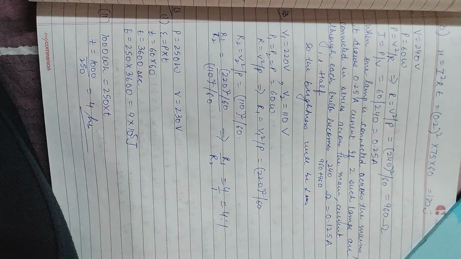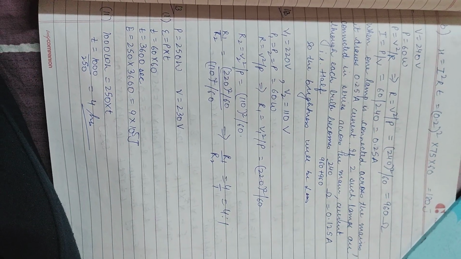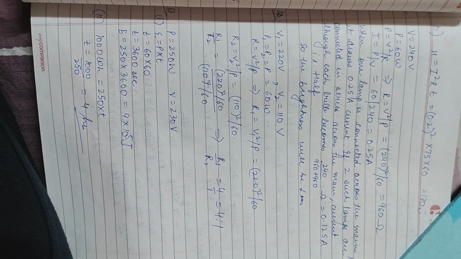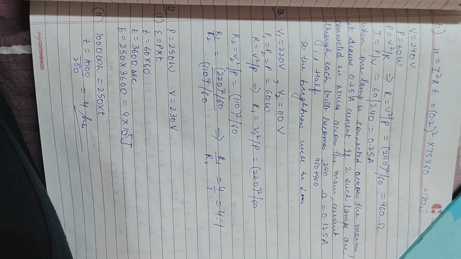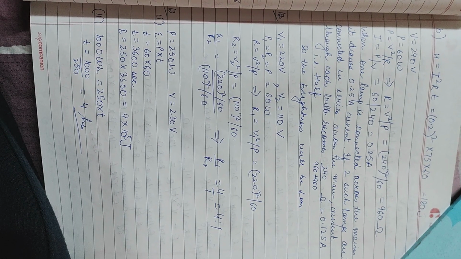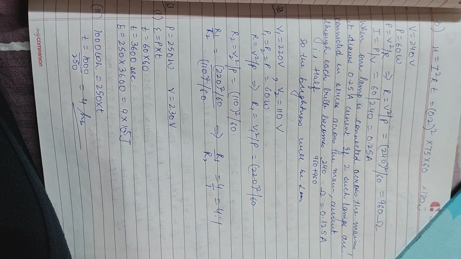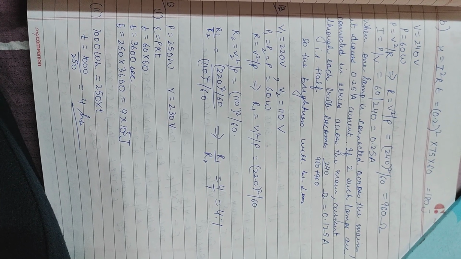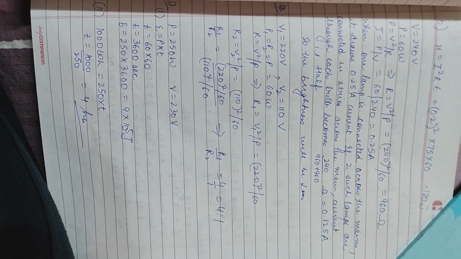13th question. An electric bulb is rated 250 watt and 230 volt, and calculate the energy. Energy is equal to P into T. And here how much value of T is given to us? They are asking for 1 hour. 1 hour means 3600 seconds. So E is equal to 250 into T. You will get the answer.